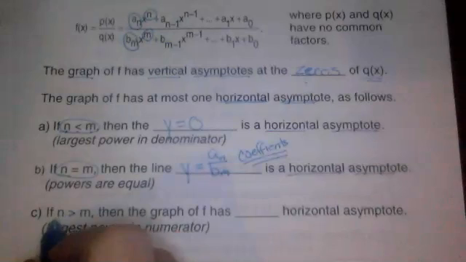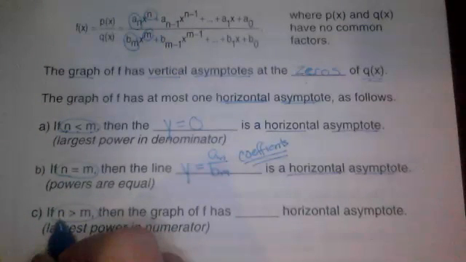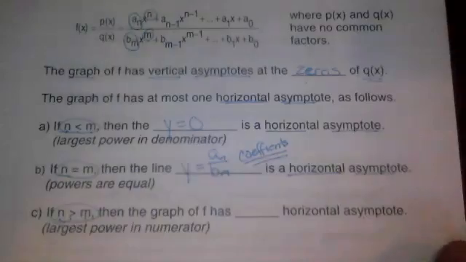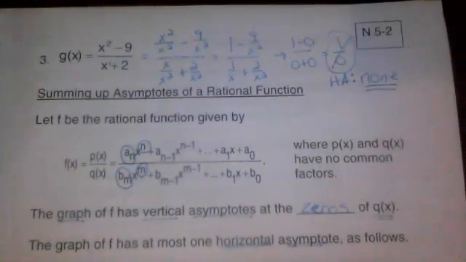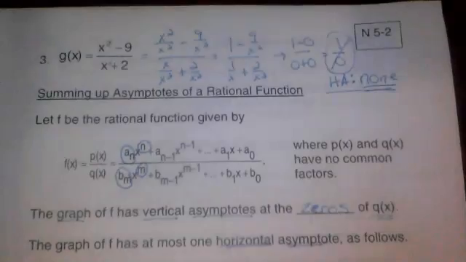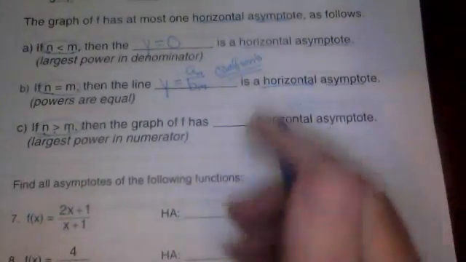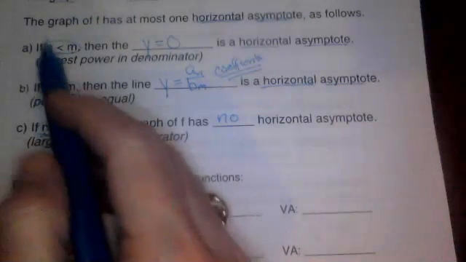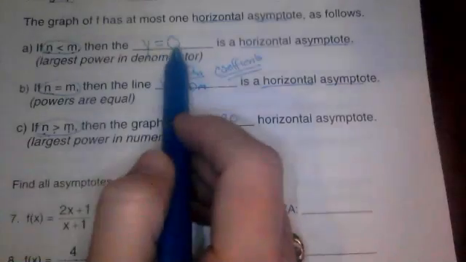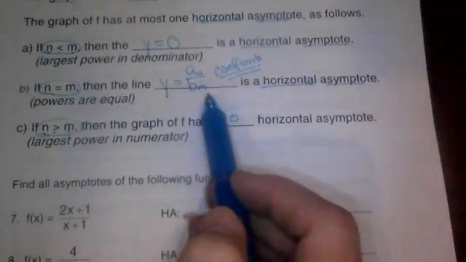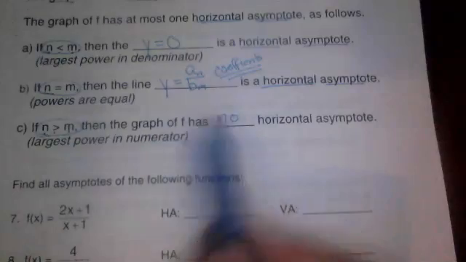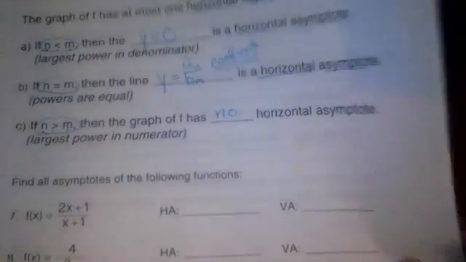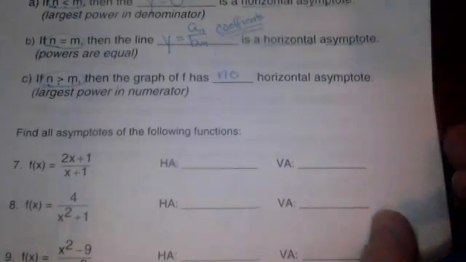And then lastly, if the exponent on the top is larger than the exponent on the bottom, that would be the one that's at the top of our page, we got that there wasn't a horizontal asymptote. So in this instance, there is no horizontal asymptote. So really, in short, all you have to do is look at the exponents to determine your horizontal asymptotes. If the top exponent is smaller, it's 0. If they're the same, you use the coefficients. And if it's larger, then there's not going to be one. So let's use those 3 rules and see if we can do these 3 problems.